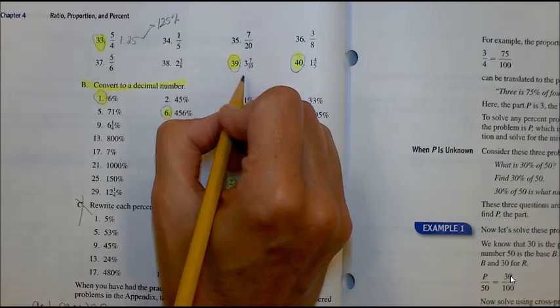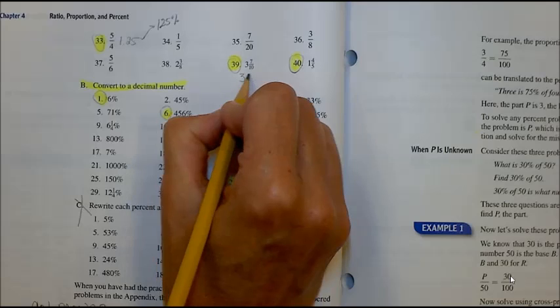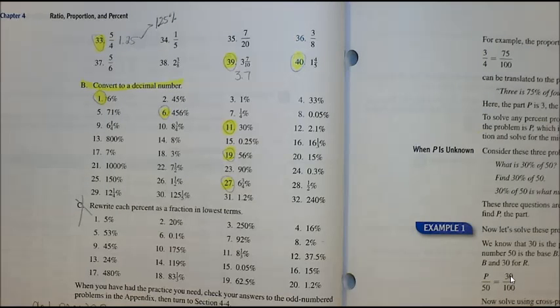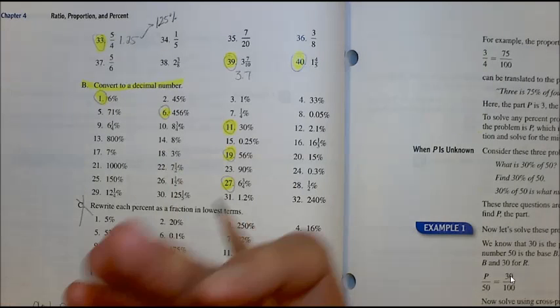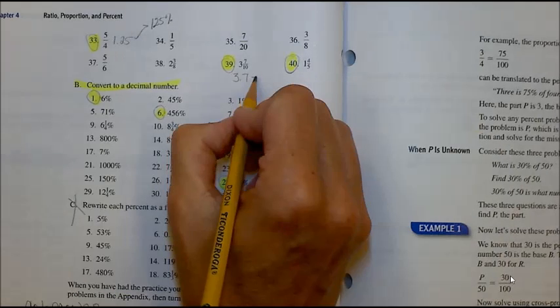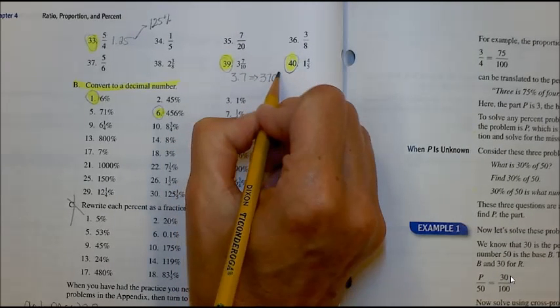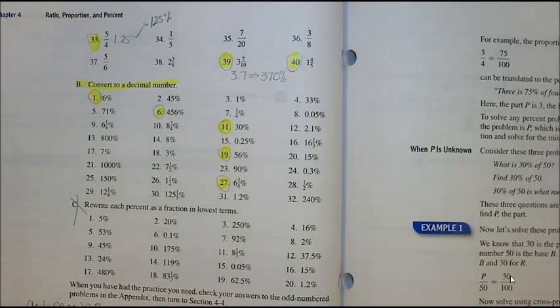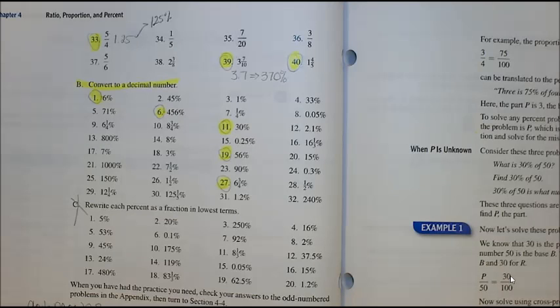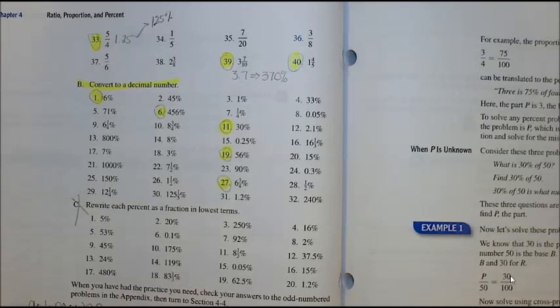So this 3 7/10 would be 3.7 as its decimal equivalent, and then we would convert it to its percentage, which would be 2 places to the right, so 370%, right? Any questions there? All right. Everybody feel comfortable with converting even fractions into decimals, then to the percents?